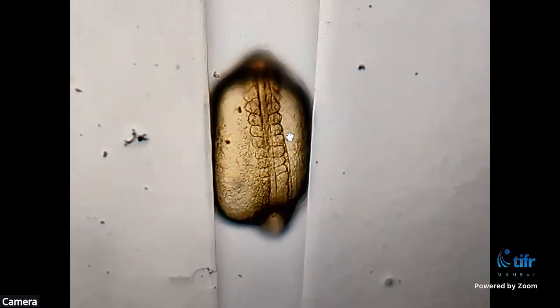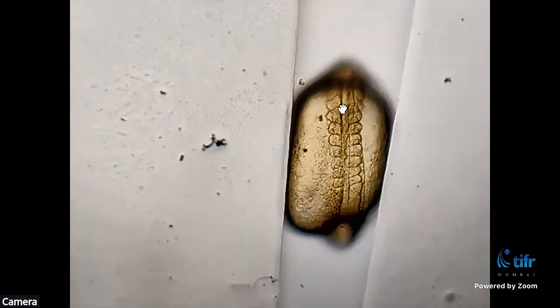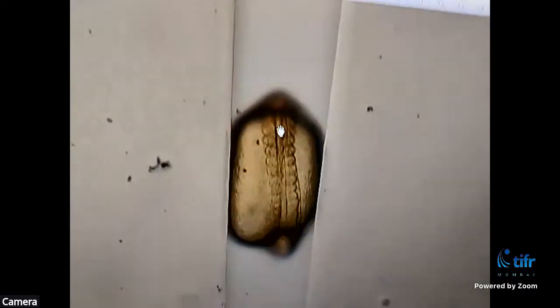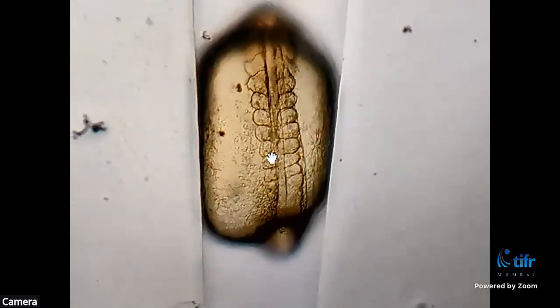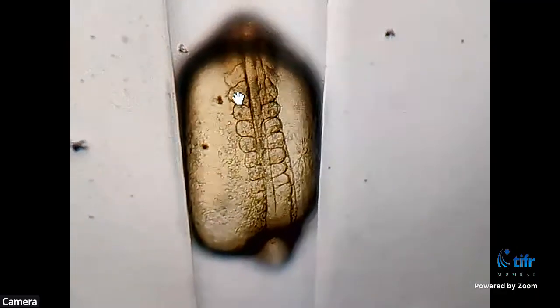Is this akin to the development of the spine in humans? Yeah. So the pipe-like structure you are seeing in the center is called the notochord, which becomes the future spinal cord and spine. And then these are the somites.